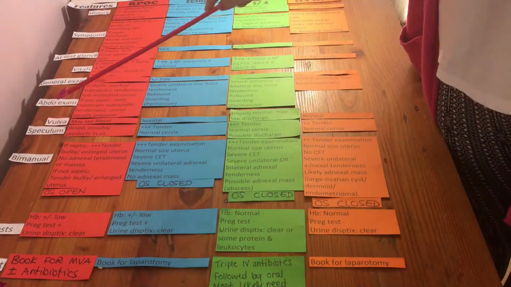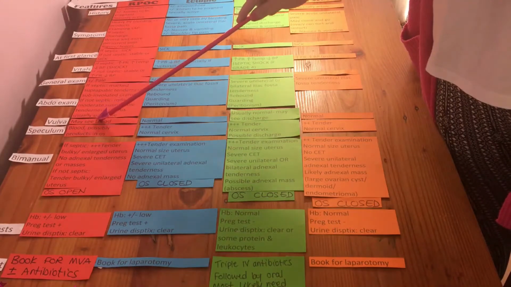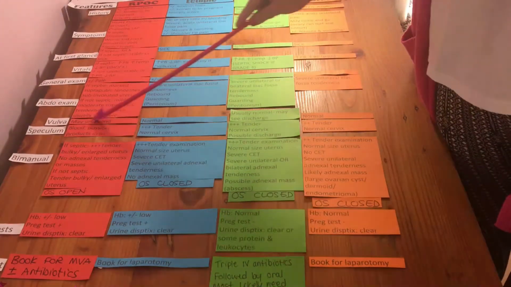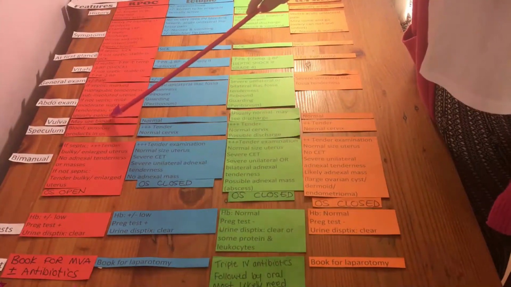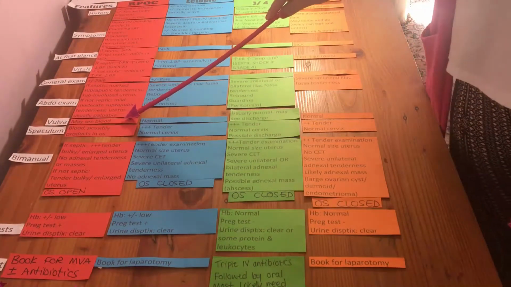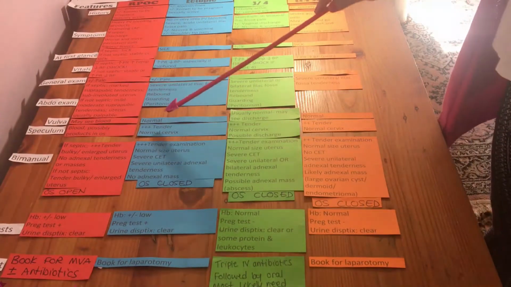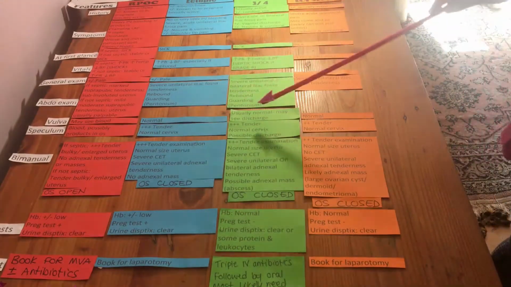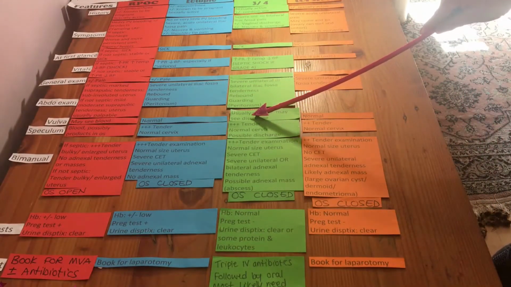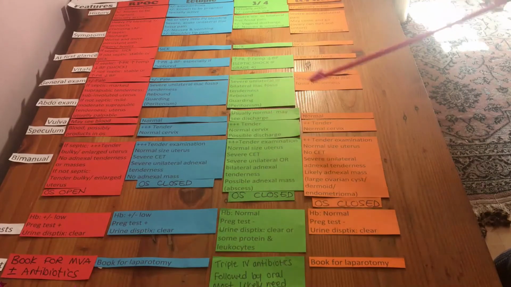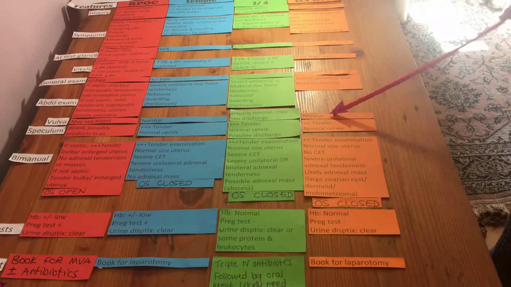Vulval examination. You may see blood, either dried blood or fresh blood coming through the vaginal introitus. This vulva is going to be normal. This vulva, you may see a discharge coming out of the vagina, but it's usually normal. And this vulva is going to be normal.